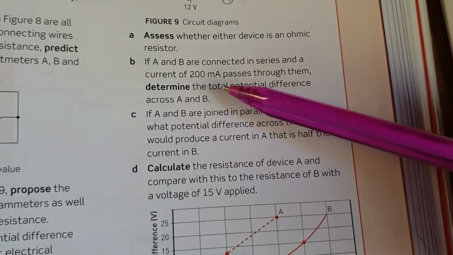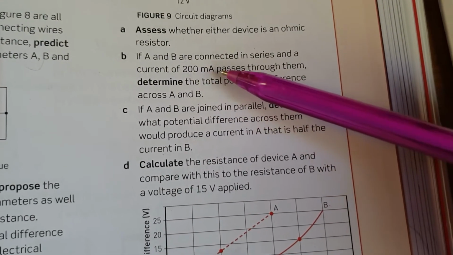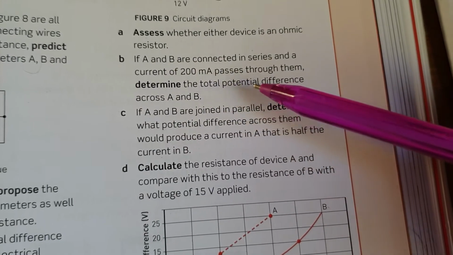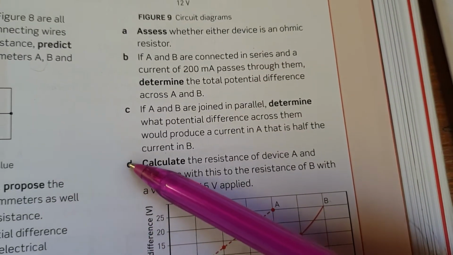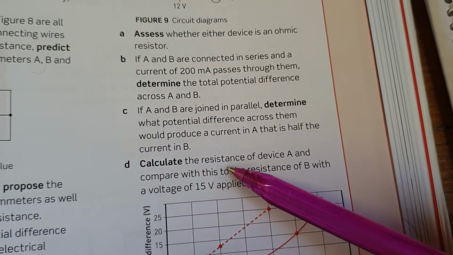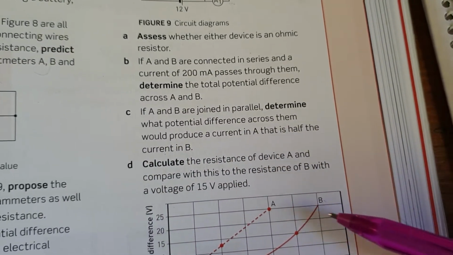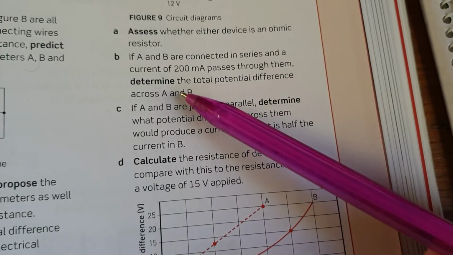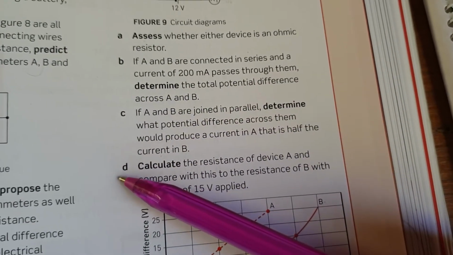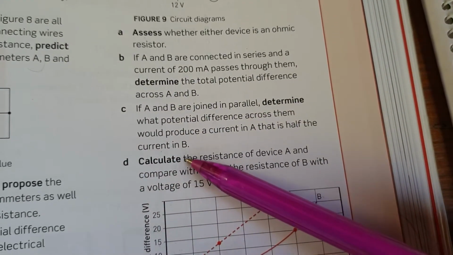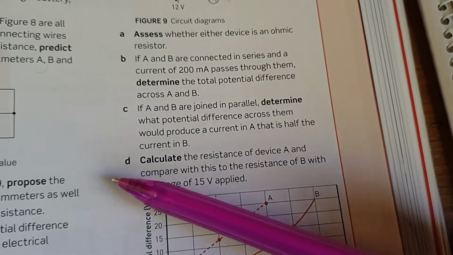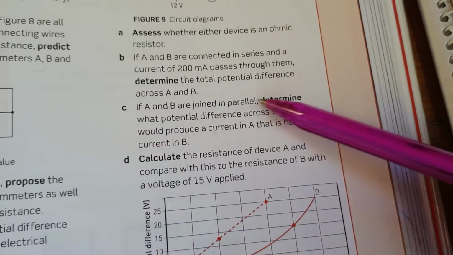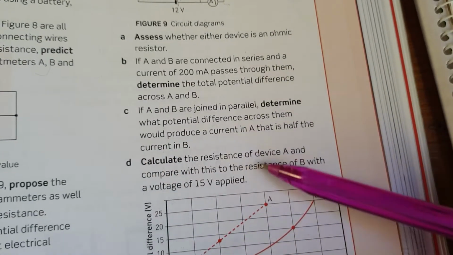B, if they're connected in a series and a current of 200 milliamps passes through them, determine the total potential difference across A and B. So just imagine it. We've got a circuit, we've got A, then we've got B. The total potential difference. So there's going to be a potential difference across A and a potential difference across B, and the potential difference across the whole thing is going to be A plus B.